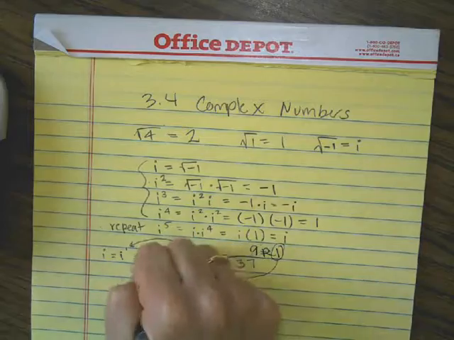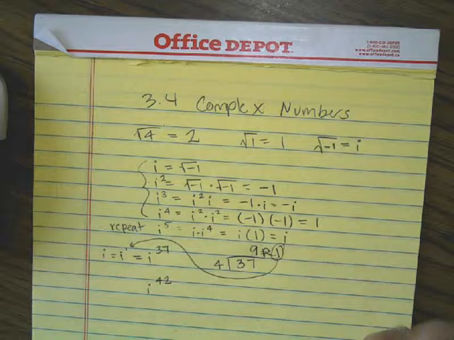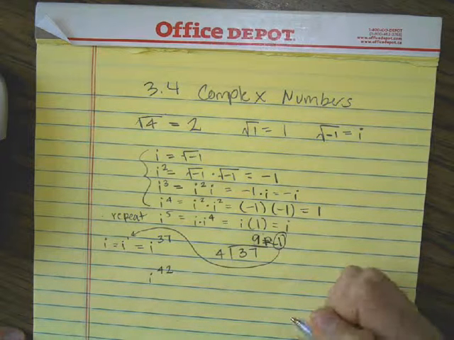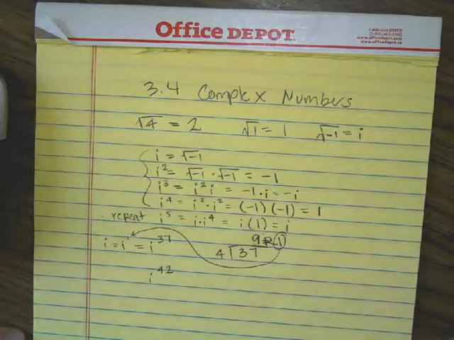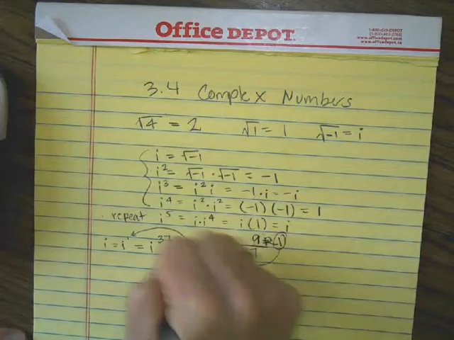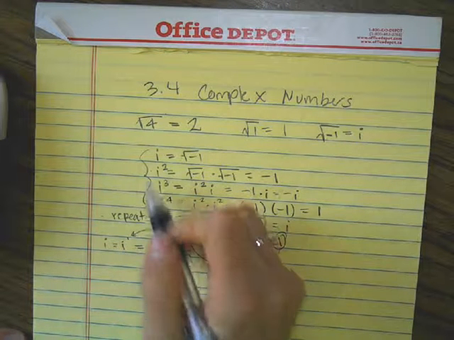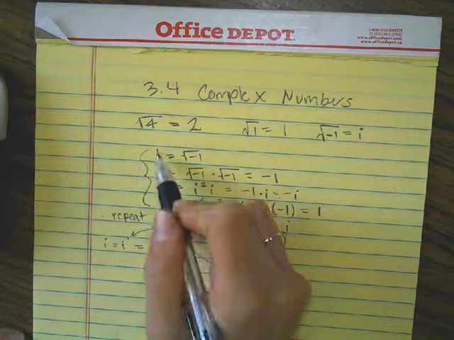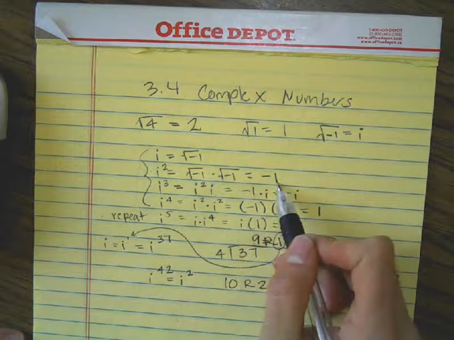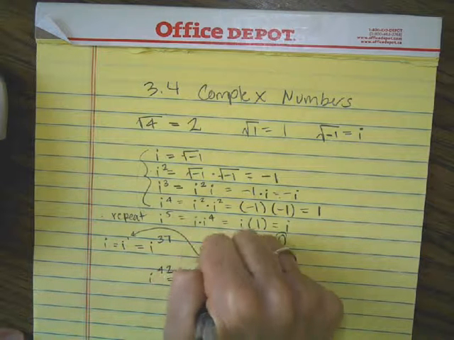So let's say we had i to the 42nd. Okay? i to the 42nd, well, 4 goes into 42 how many times? 10 times with the remainder of 2. So this would be the same as i squared, because it would go through this pattern 10 times, and then it would come back up here, and it would go 1, 2, and i squared is the same as what? Negative 1. So i to the 42nd is the same as negative 1.